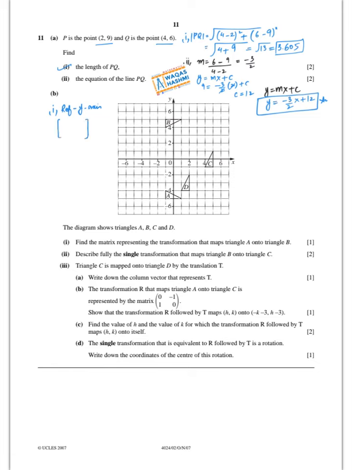When we shift on the y-axis, it will be 1, 0, x remains the same, but y changes its sign. So that will be 0, minus 1. It's your first part answer.